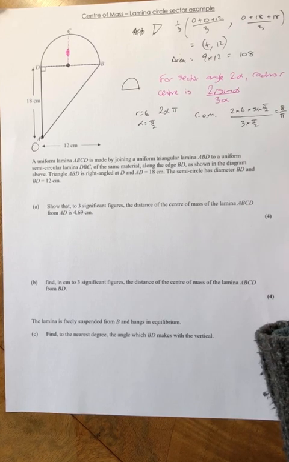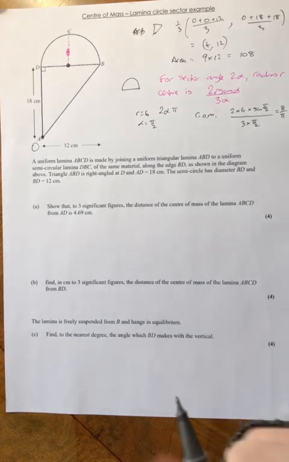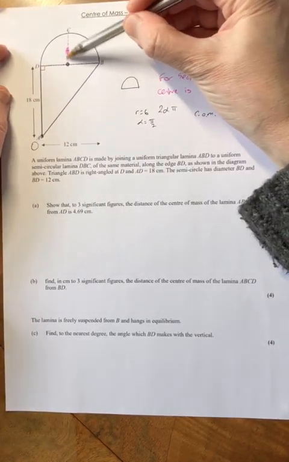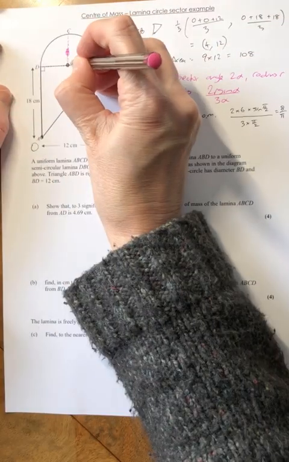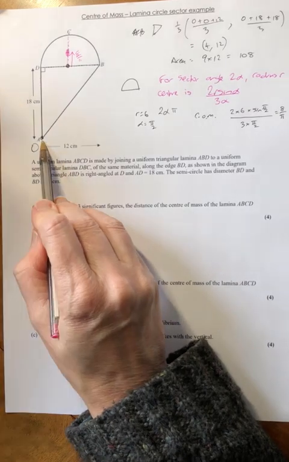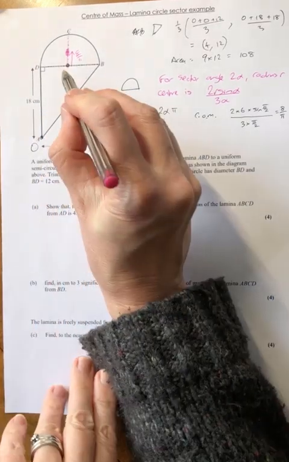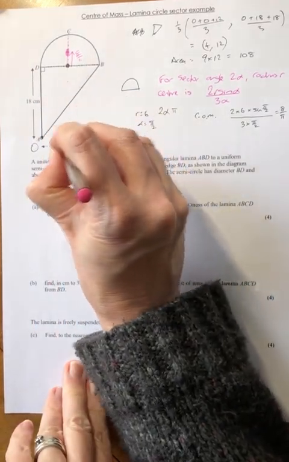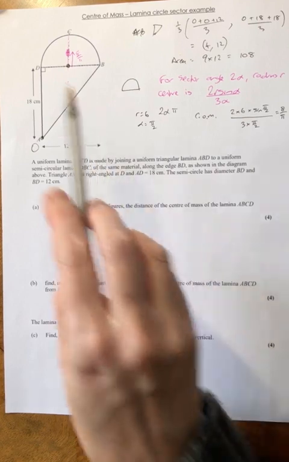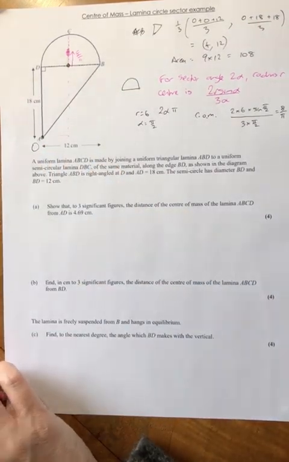But of course what I have to remember is that this is just for this shape. I know from there to there it's 8 over pi, but using my coordinate system here, the centre of mass for the whole shape would actually have a y value, a vertical distance of 18 plus 8 over pi.